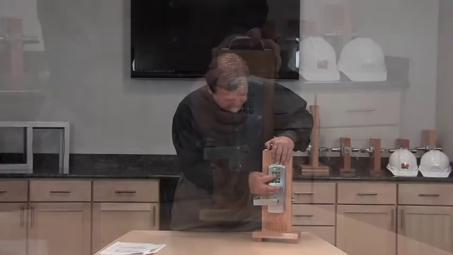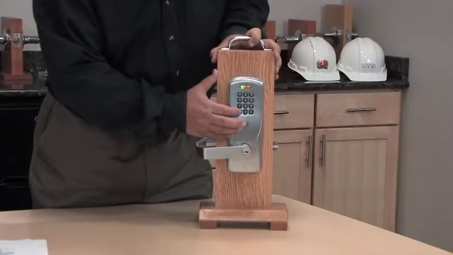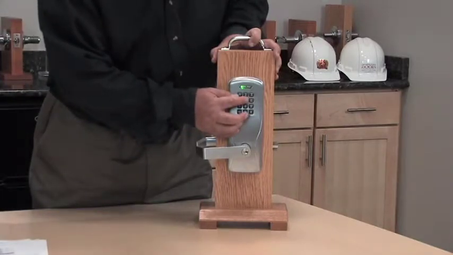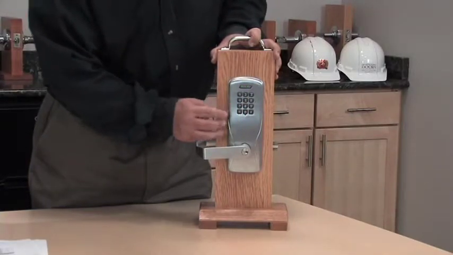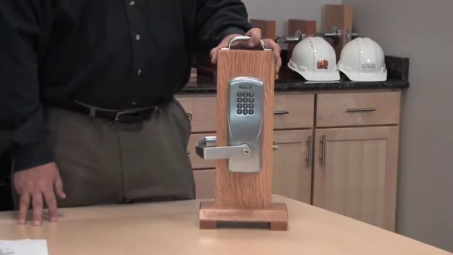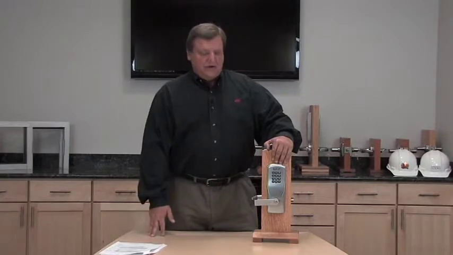I'm going to type in the new code, 55255 star. I'm going to enter it a second time, 55255 star. And I then hit star one last time to take us out of the programming mode, the change mode, and that should now allow me to utilize the new user-selected programming code.